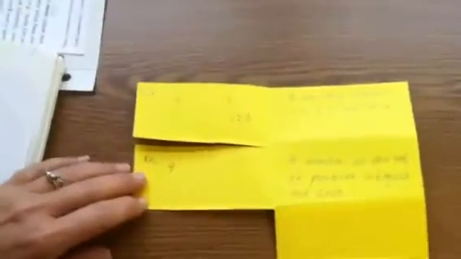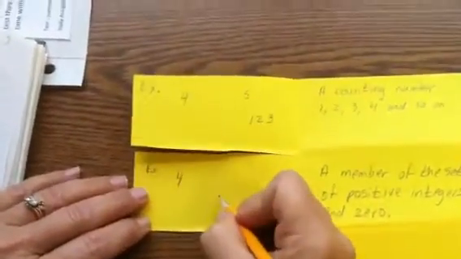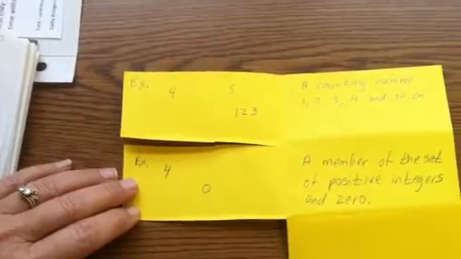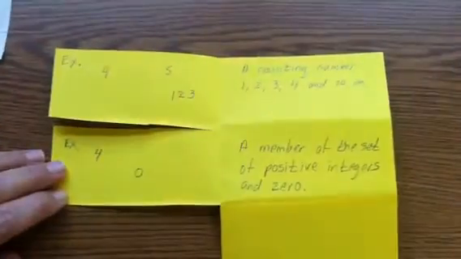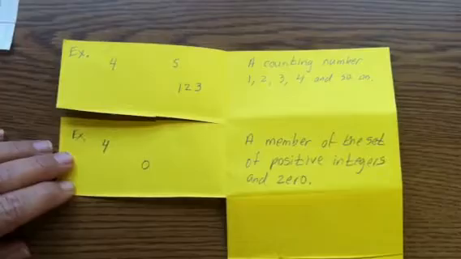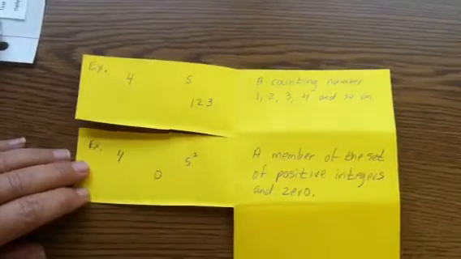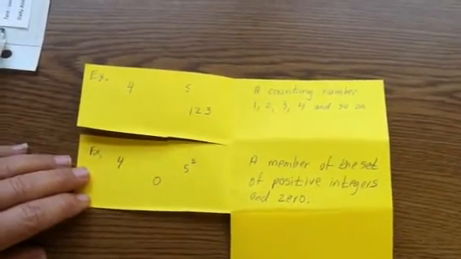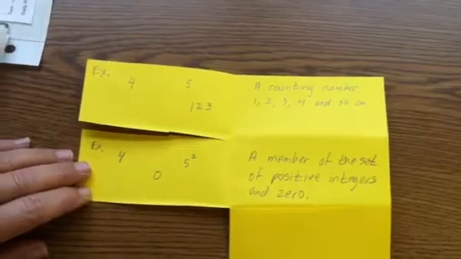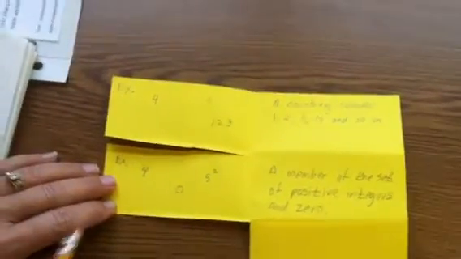So some examples of whole numbers would be 4, or we want to add the 0 because that's the only difference between your whole numbers and your natural numbers, the number 0. So 4, 0, and maybe I'll put something in there that you wouldn't think of, like 5 squared. Because when you simplify 5 squared, you would have 25, and 25 would be a part of the whole number family. So now I would like for you to add your own whole number at this point.